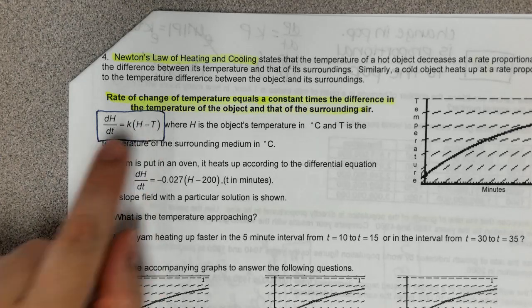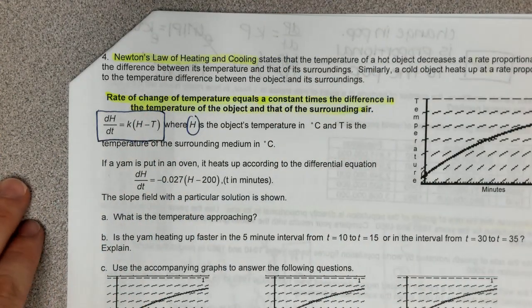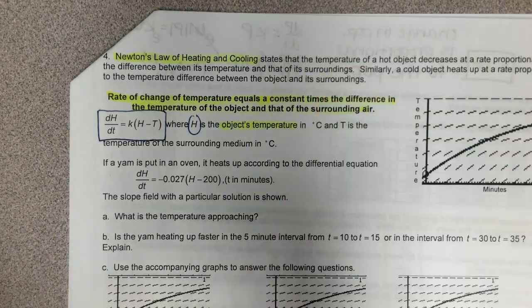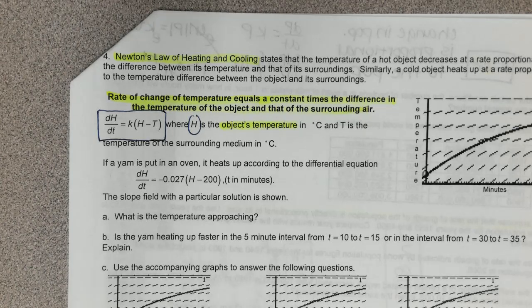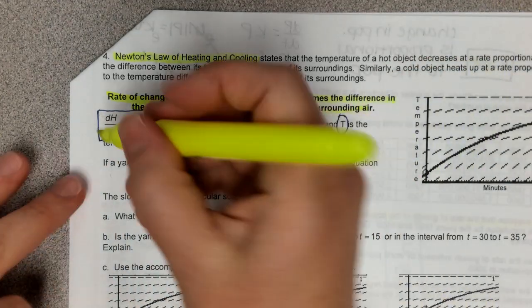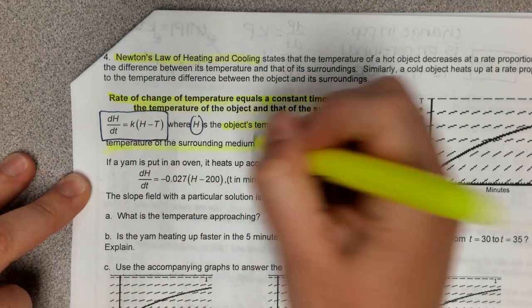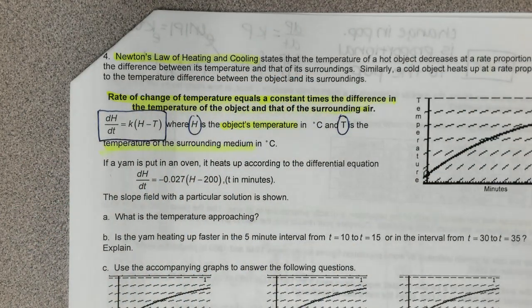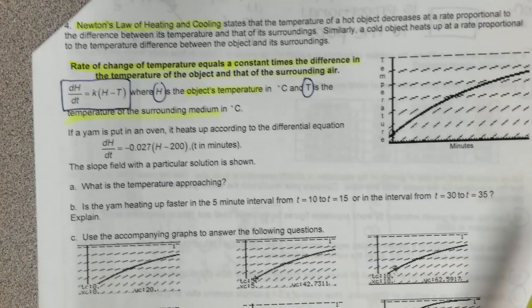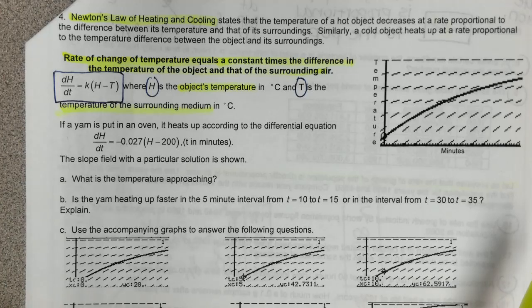A couple things. We need to know what all these letters stand for. H is the object's temperature. Why would we use the letter H for its temperature? Heat. It's heat, yes. How much heat does it have? So we're going to call capital H the object's temperature. So whatever you're putting in the oven, whatever you're putting in the freezer. And this big T, capital T, is going to represent the temperature of the oven, the temperature of the air, the temperature of your freezer, whatever the surrounding medium is, okay? This is in degrees Celsius for this problem, but the unit can change, okay?